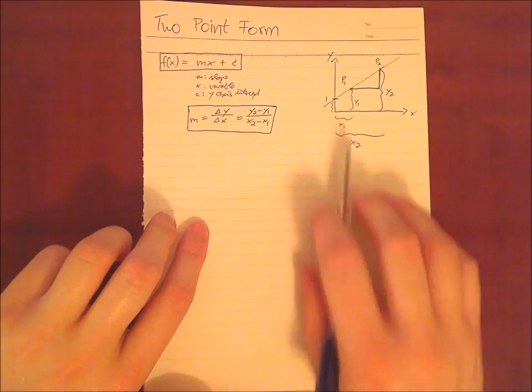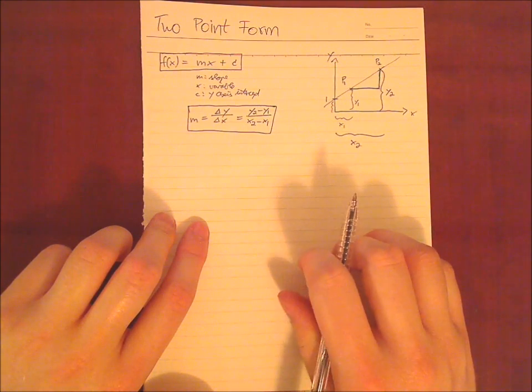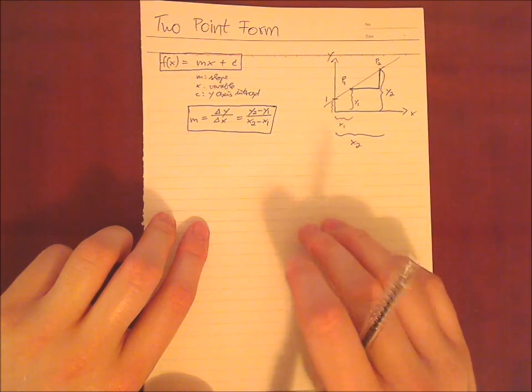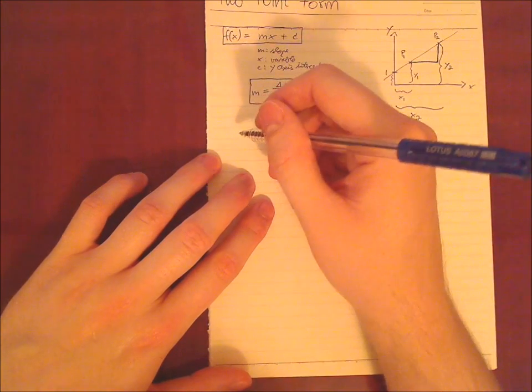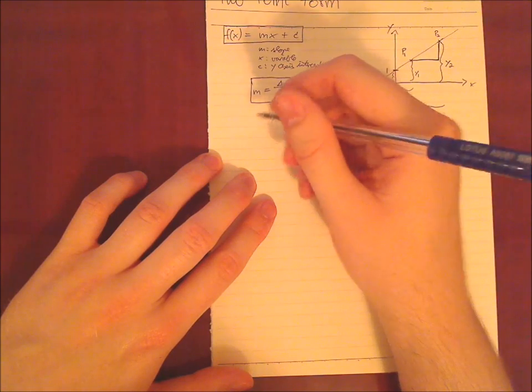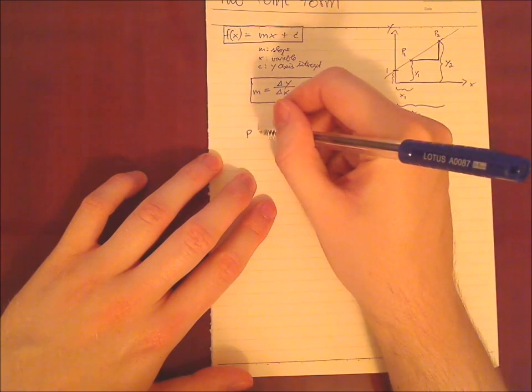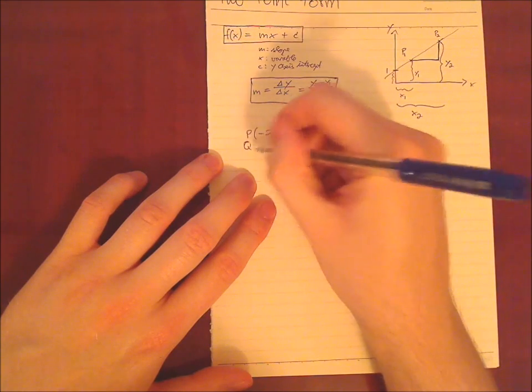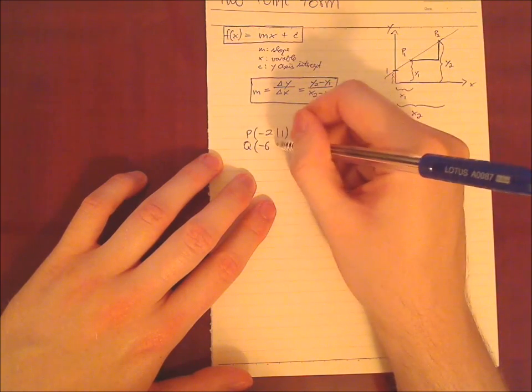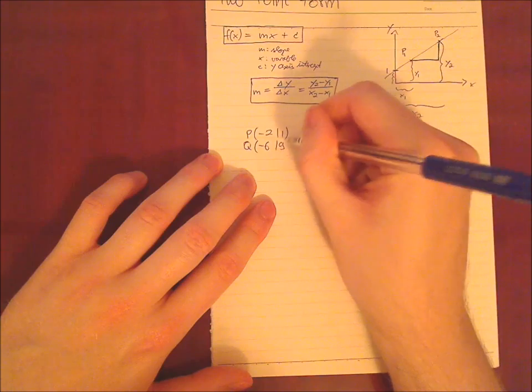With this information we can already solve an example. Let's calculate an example. We have 2 points, one is called P, which is -2, 1, the other one is called Q, which is -6, 9.